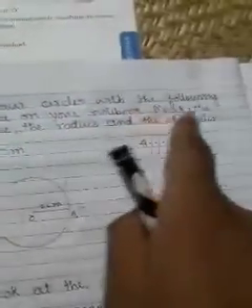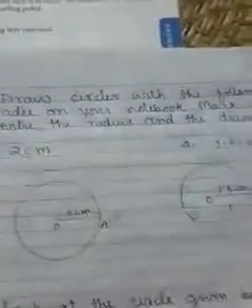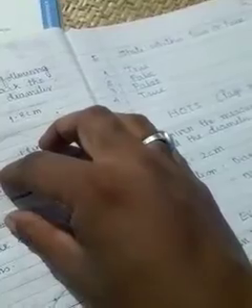In number B, very important: draw circles with the following radii in your notebook. 2 centimeter. What do you have to do to draw it? First of all, you draw a line segment of 2 centimeter.